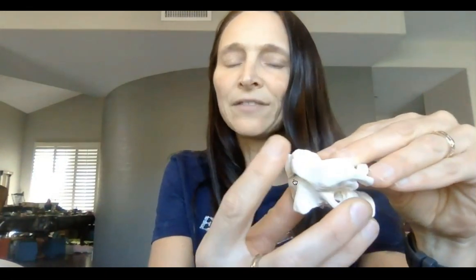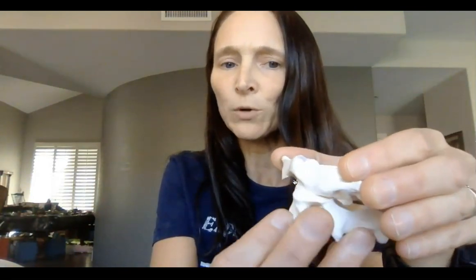Now the atlanto-axial joint is going to be between the atlas and the axis, just like it sounds. The inferior articular facets of the atlas are going to be sitting on the superior articular facets of the axis. And then you can see here, as I turn it this way, that the anterior arch can rotate around the dens of the axis. So it'll actually allow you to do that no motion, to shake your head no.